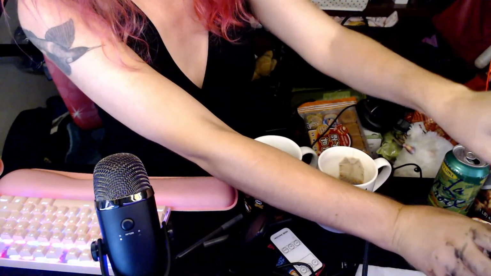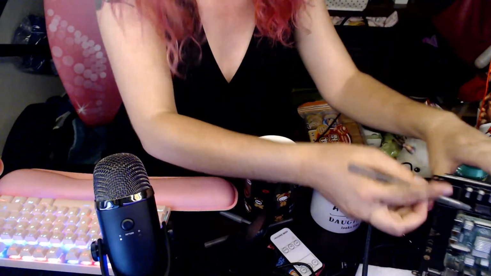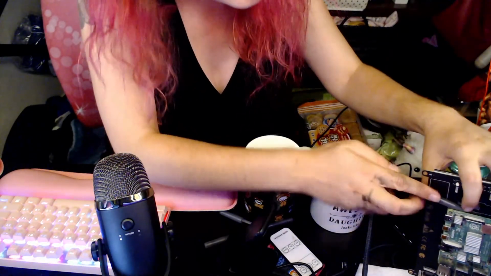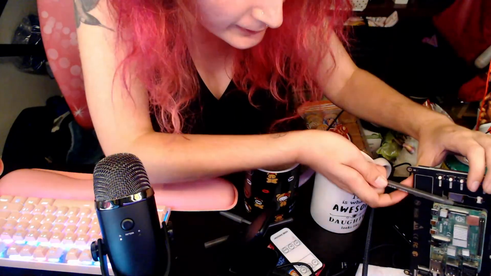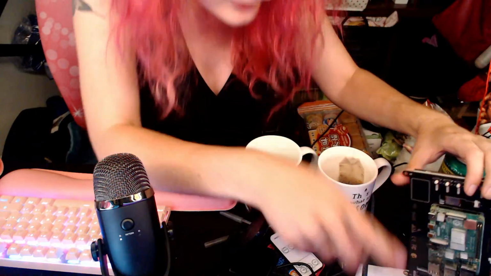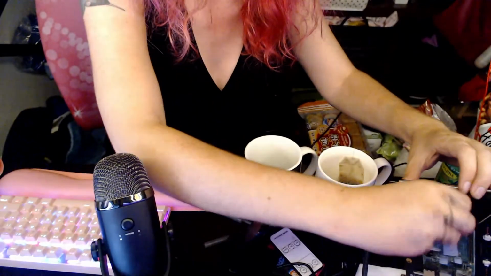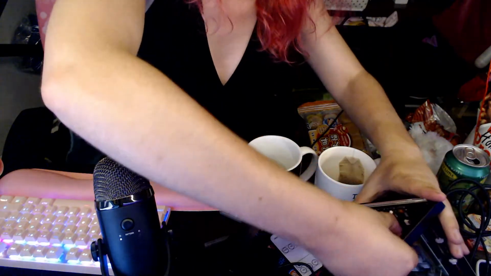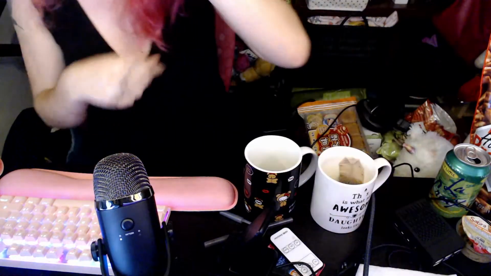This SD card is so annoying to get out. I wish I had a pair of pliers or something. Or micro SD card, I suppose. I wish I had a little tool.